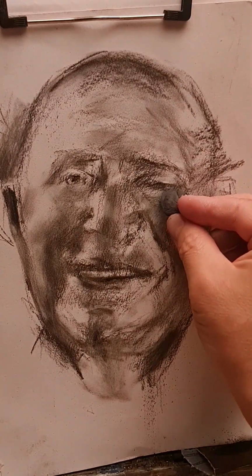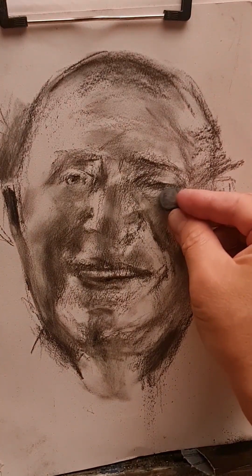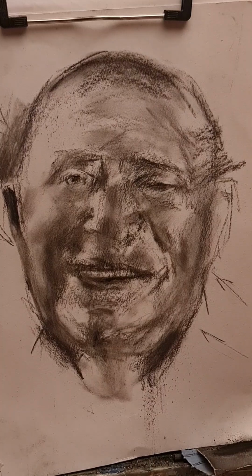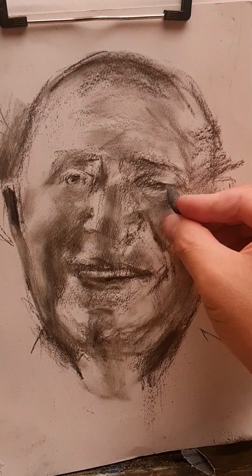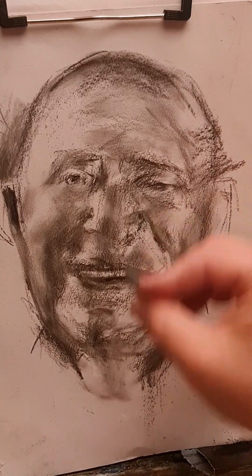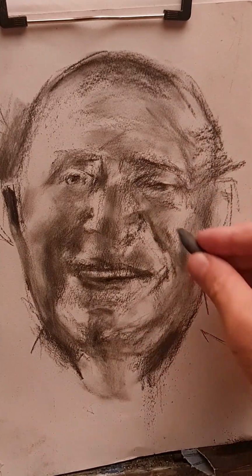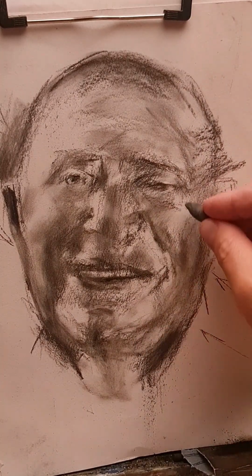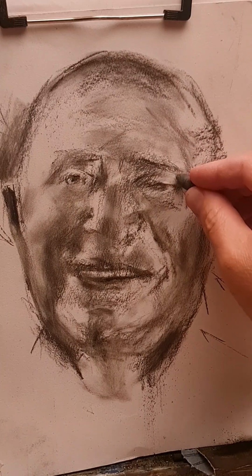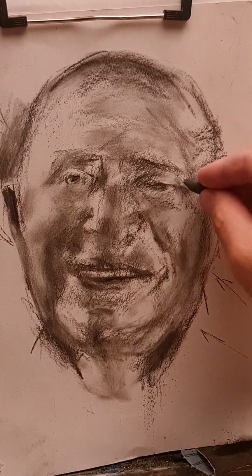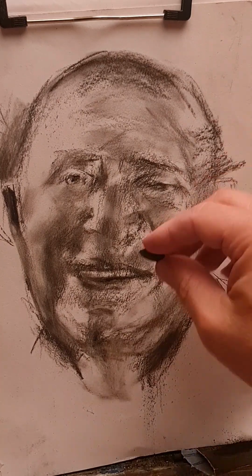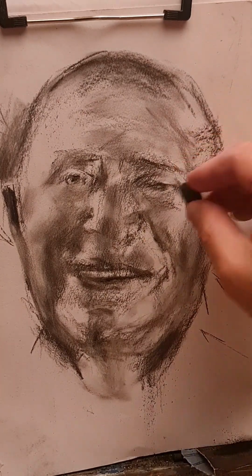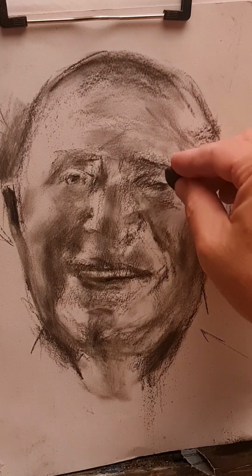And then getting the lower part of the eyelid. Bit of a shine here in the eye. Like that. And then you have wrinkles up on the top side of the eye, upper part.